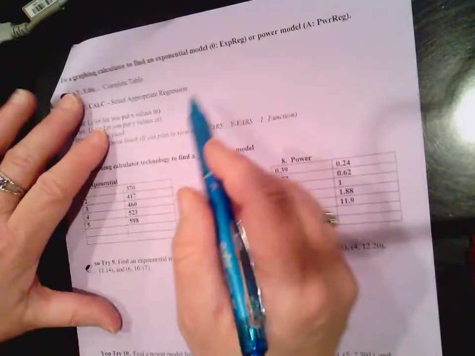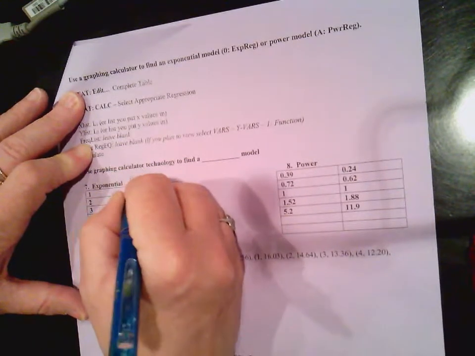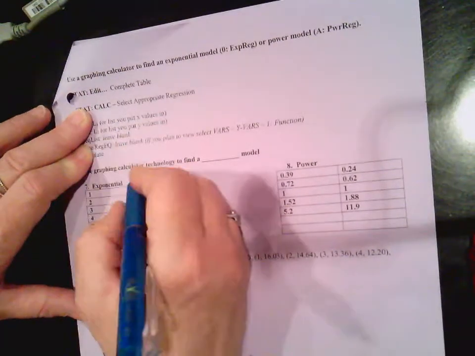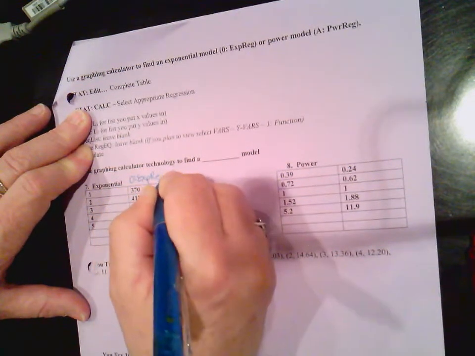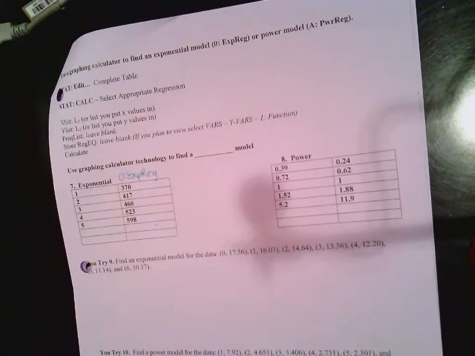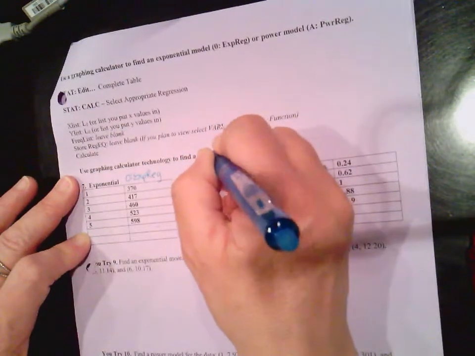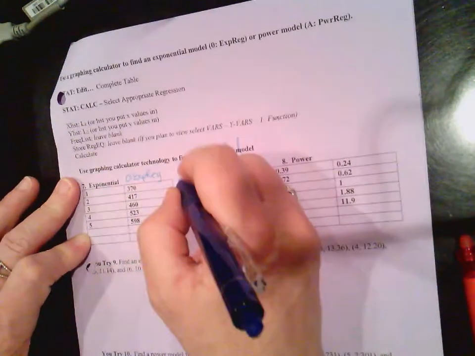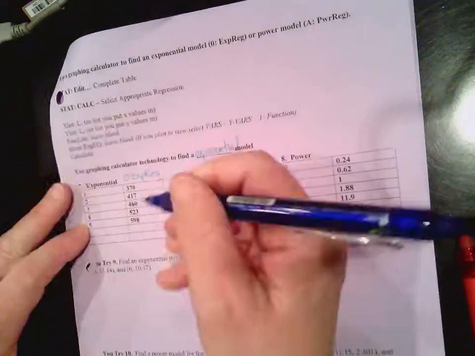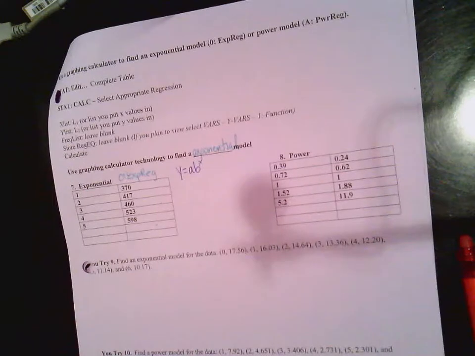Then you go over to stat calc, and we're going to pick the right regression. If I'm doing an exponential regression, then when I get to calc, I'm going to do 0, which is ExpReg, E-X-P-R-E-G, that's the exponential regression. That's an exponential model. And we know that an exponential model is when x is in the exponent. So that's y equals a b to the x is an exponential model.